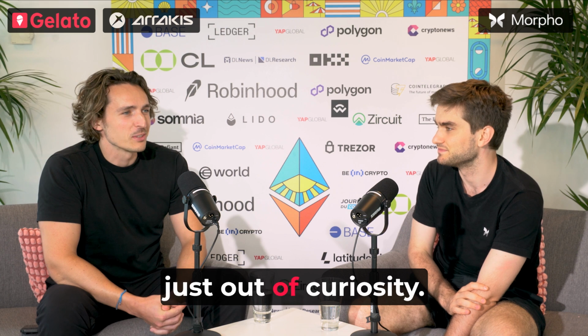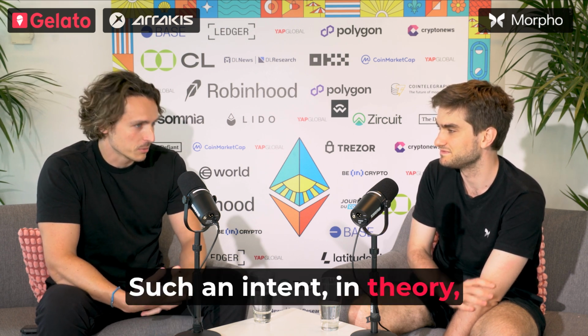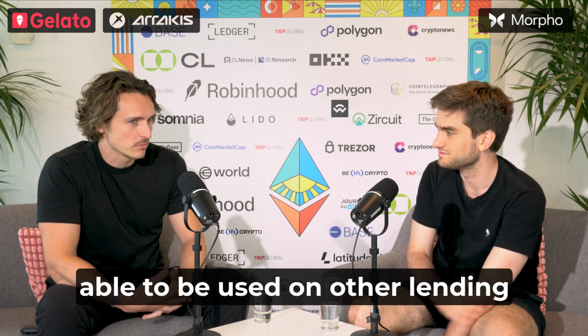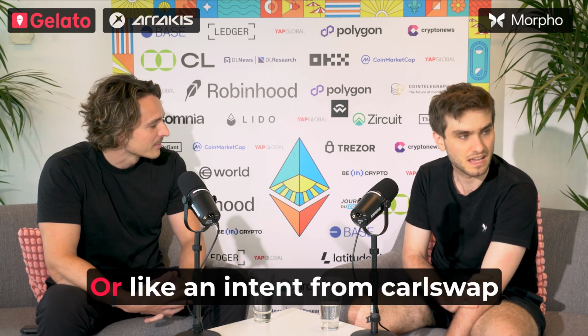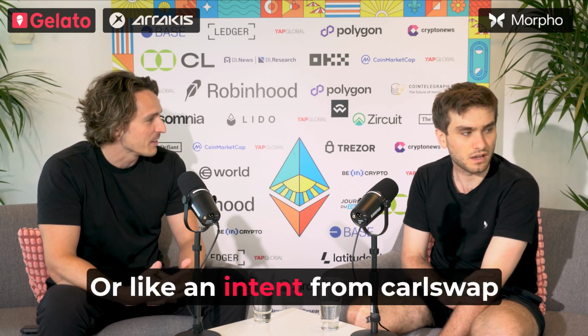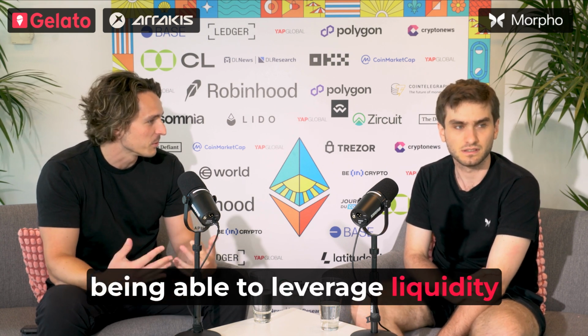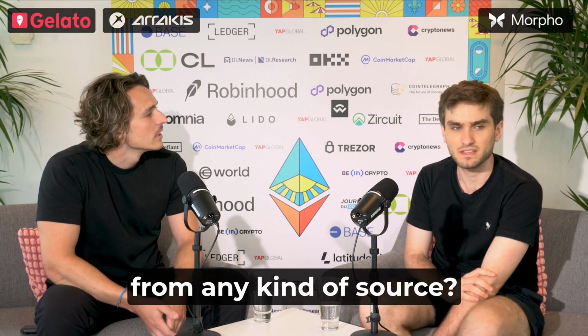Quick question here, just out of curiosity. Such an intent, in theory, would it be able to be used on other lending markets as well that are not Morpho eventually? Like an intent from CowSwap being able to leverage liquidity from any kind of source?